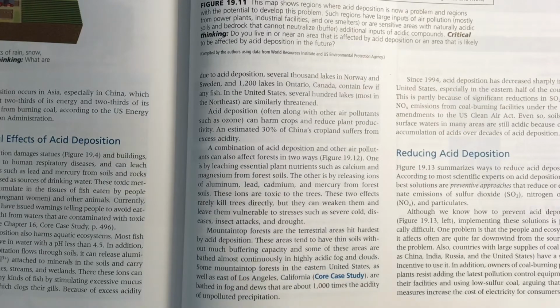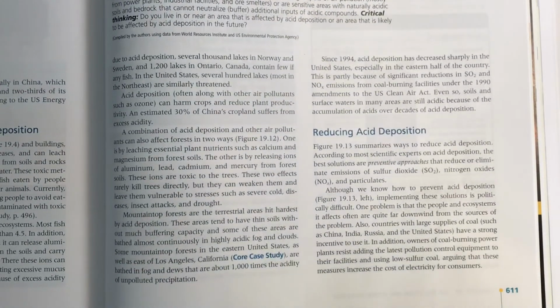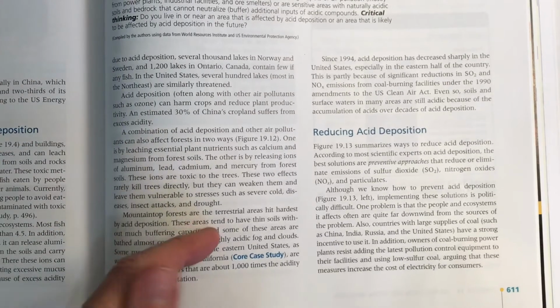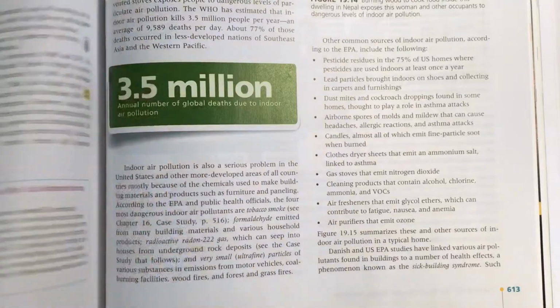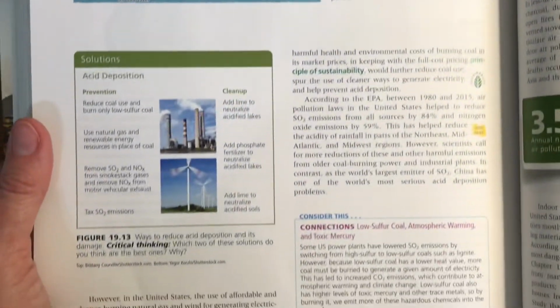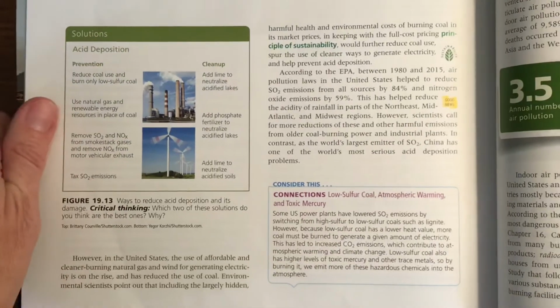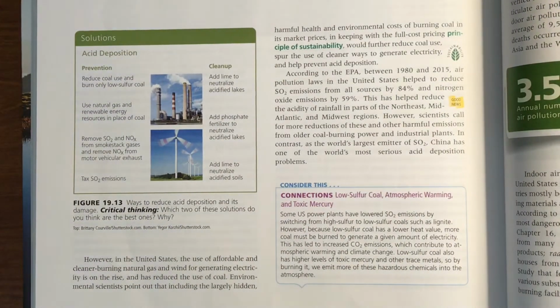How can the incidence of acid deposition be reduced? Number one, stop creating the primary pollutants that lead to the secondary pollutant of acid rain. That's super easy. But if you do have acid deposition actually happening, then you need to go ahead and add a base to the soil. So add some limestone to your soil. That's basically just called lime.